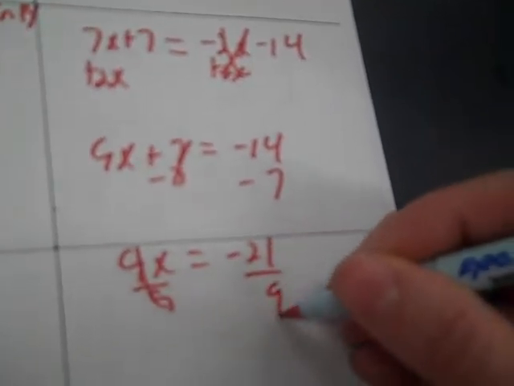There's a bunch of ways you can write this answer. You can write negative 2.3 repeating. You can write negative 21 over 9. You can write negative 7/3. You could write negative 2 1/3. I don't care.